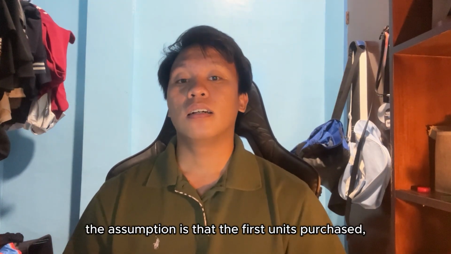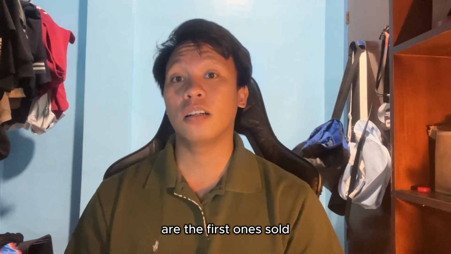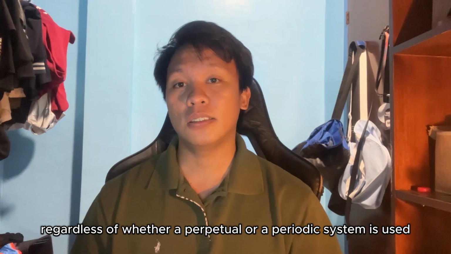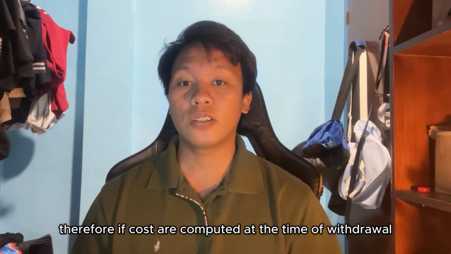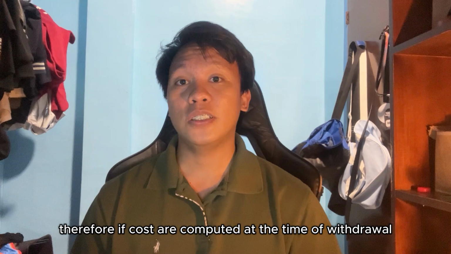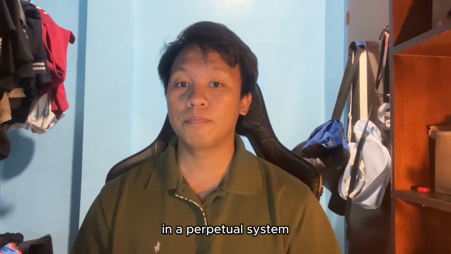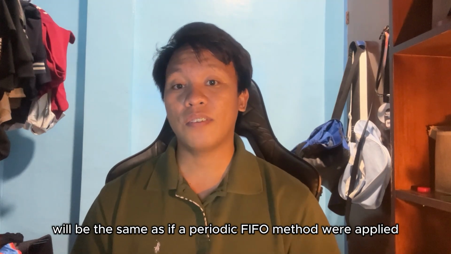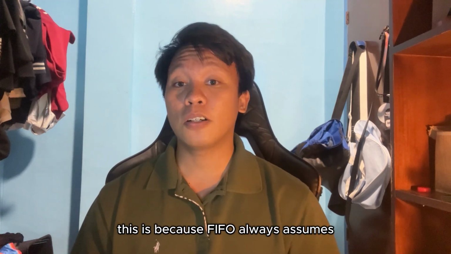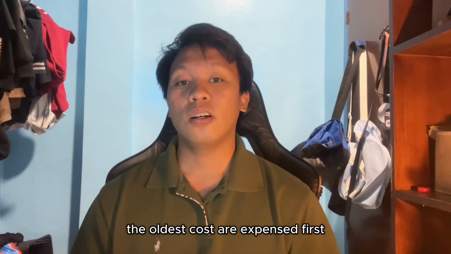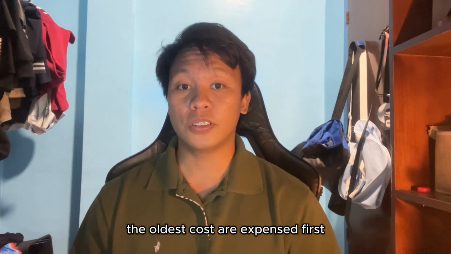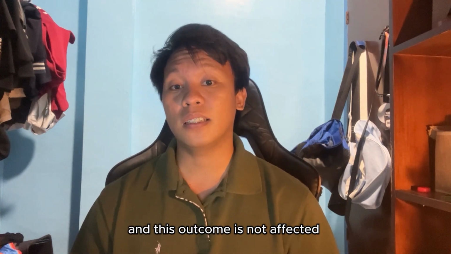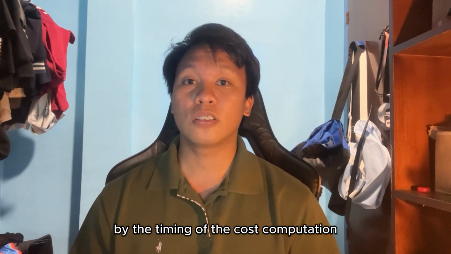So in letter B, if costs are computed at the time of each withdrawal under the FIFO method, the assumption is that the first units purchased are the first ones sold, regardless of whether a perpetual or periodic system is used. Therefore, if costs are computed at the time of each withdrawal in a perpetual system, the resulting ending inventory of FIFO will be the same as if the periodic FIFO method were applied. This is because FIFO always assumes the oldest costs are expensed first, leaving the most recent costs in ending inventory, and this outcome is not affected by the timing of the cost computation.